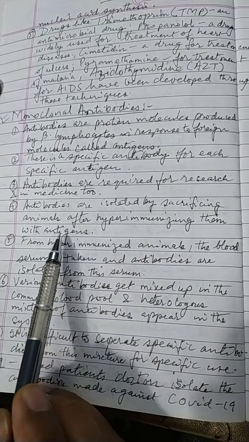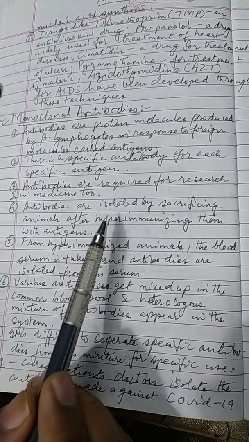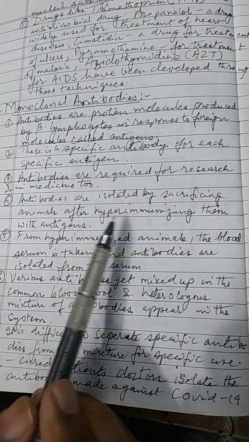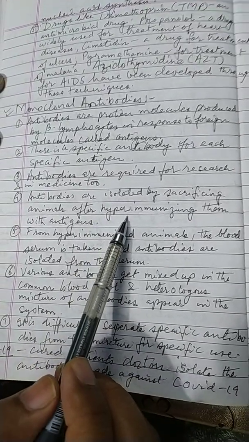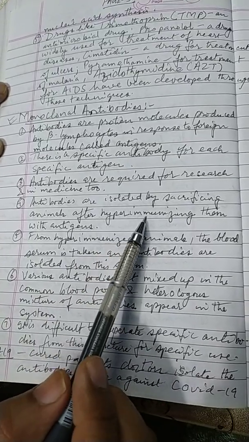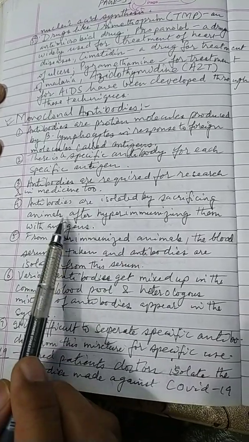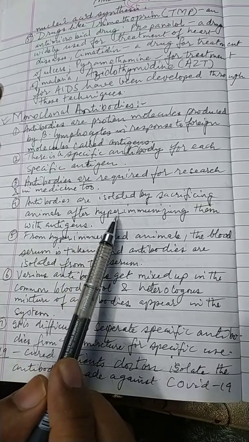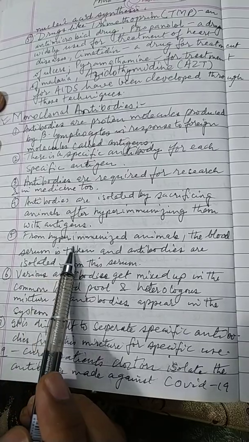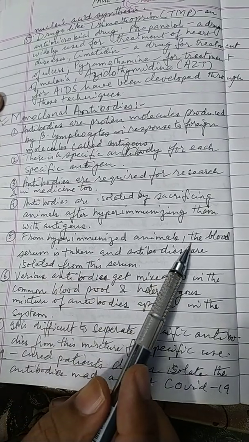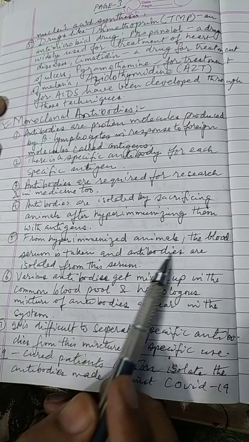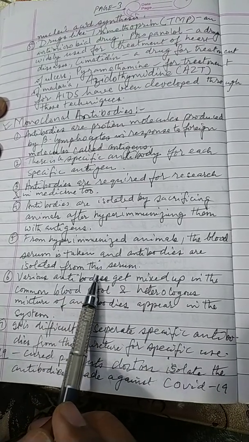What happens is we put a lot of antigens into the animals, and when they become hyper immunized, or their body brings up antibodies against these antigens, then those antibodies raised against the antigens by the animal's body are isolated. From hyper immunized animals, the blood serum is taken, children, and antibodies are isolated from this serum.